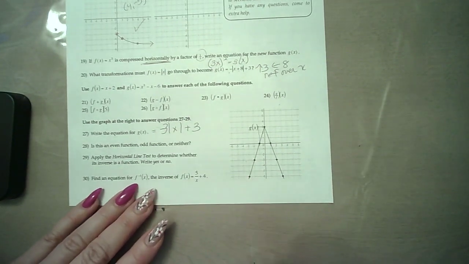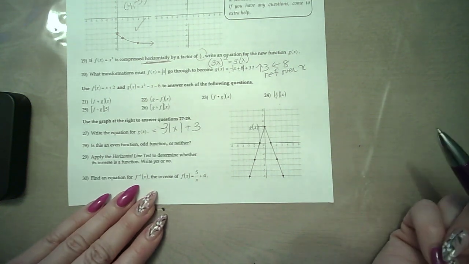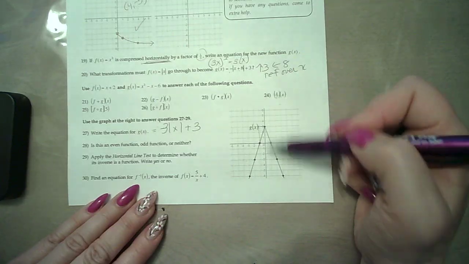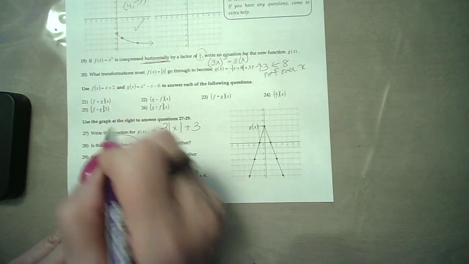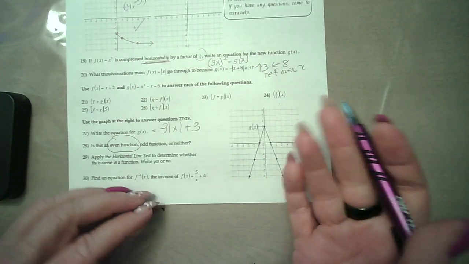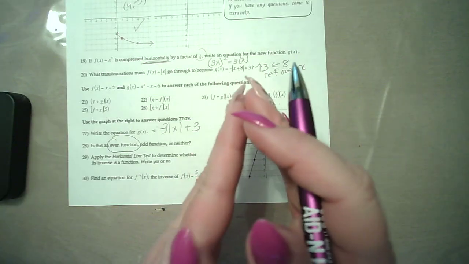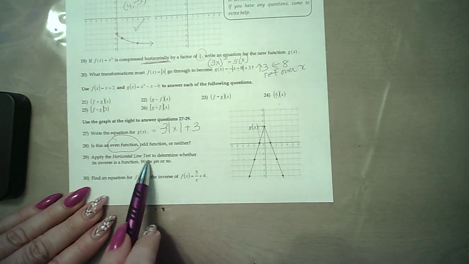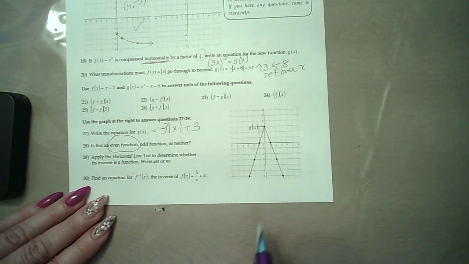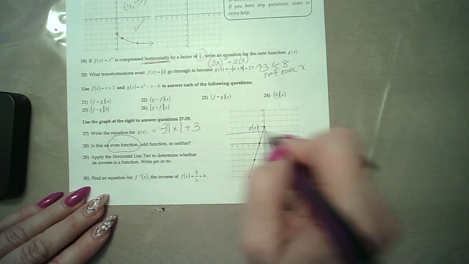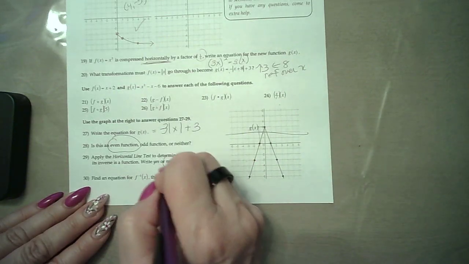Is this function even, odd, or neither? Okay, since you can split it down the middle, it's going to be an even function. Odd would be, remember, if we rotated it 180 degrees, you'd have the same thing, but this is symmetrical on the y-axis, not the x. Apply the horizontal line test to determine whether its inverse is a function. Oh my God, you can tell I'm getting tired. Since it hits it twice, the inverse is not.